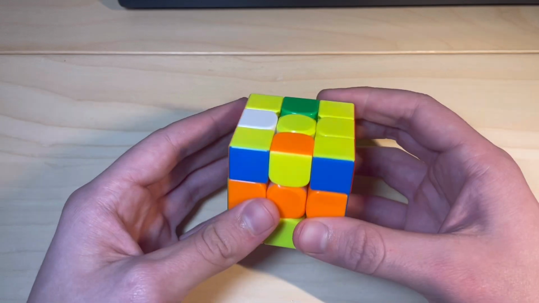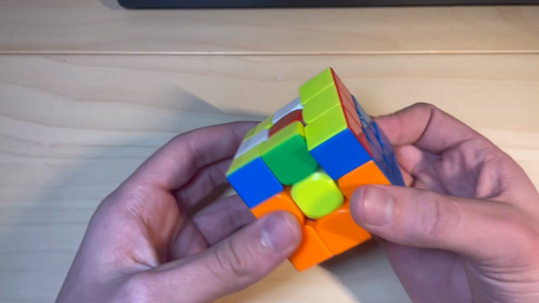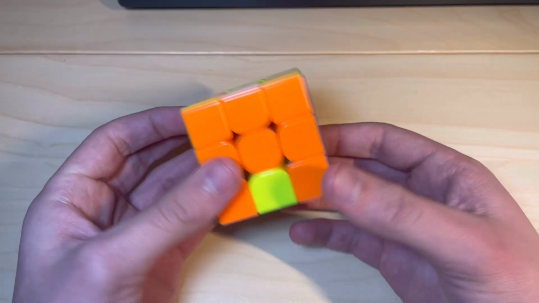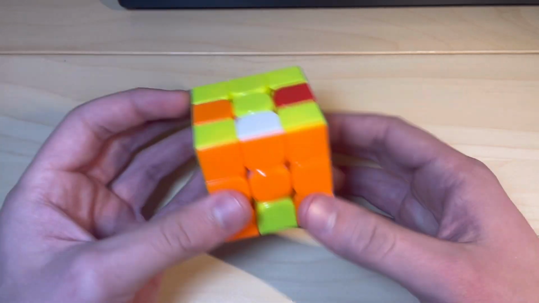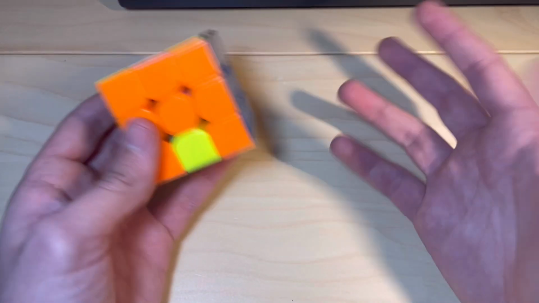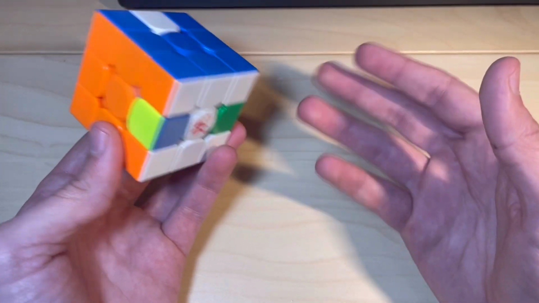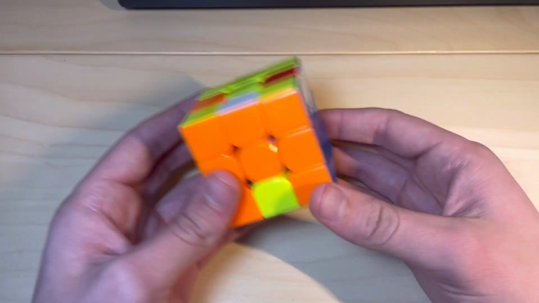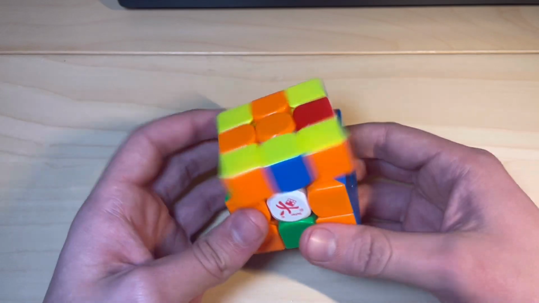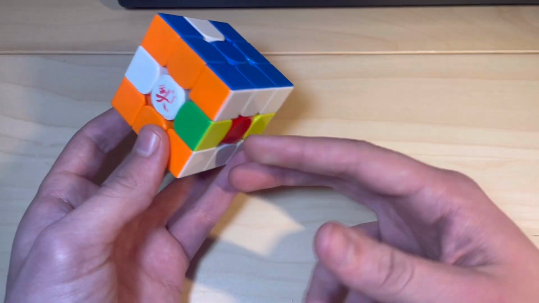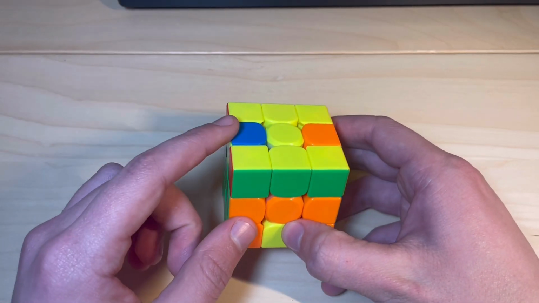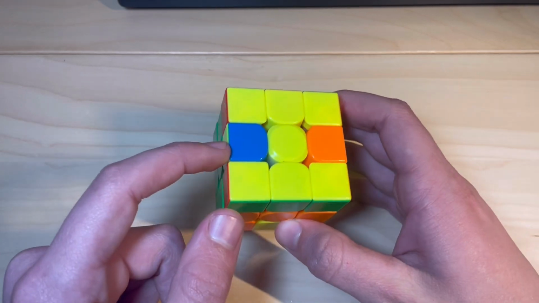But if we have the AUF where it is in the back, we can actually do a swap into misoriented D again. As you see, this case comes up quite a few times within this EO because it is very easy to set up to, and it's quite efficient because you do a single M move, do EO, and then LR.